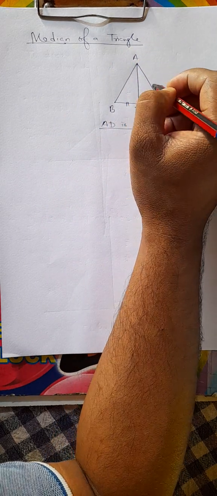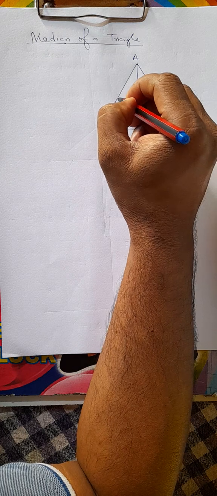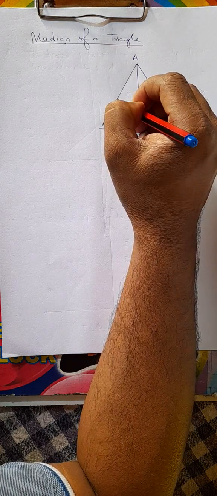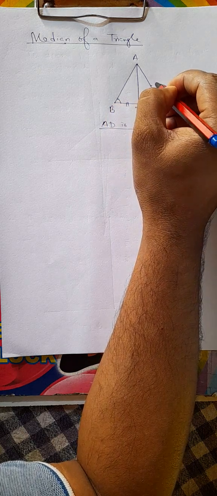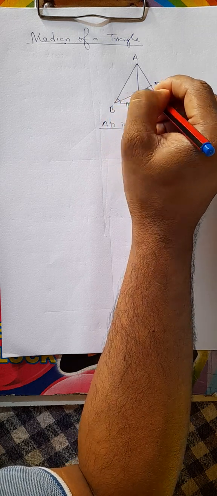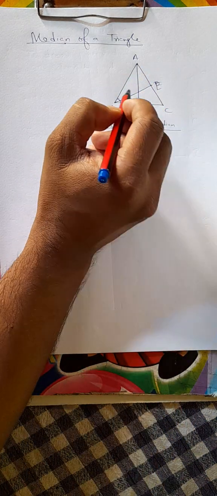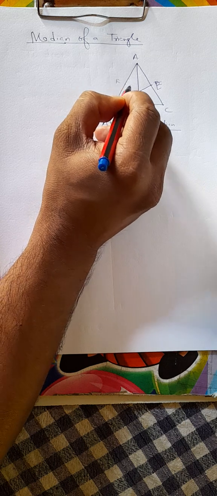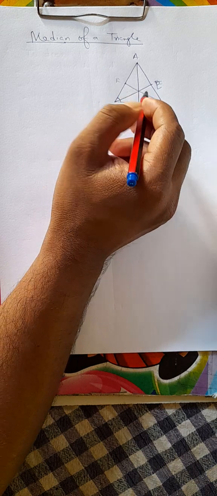Now what is the midpoint of the opposite side of B? B is the vertex, right? Now the opposite side of B is AC. Say the midpoint of AC is E. Now let us join BE. So BE is another median. Let us suppose F is the midpoint of AB. Let us join CF. So CF is another median.